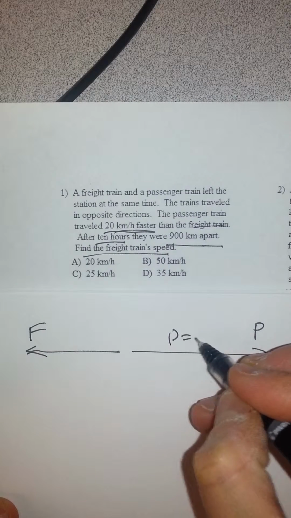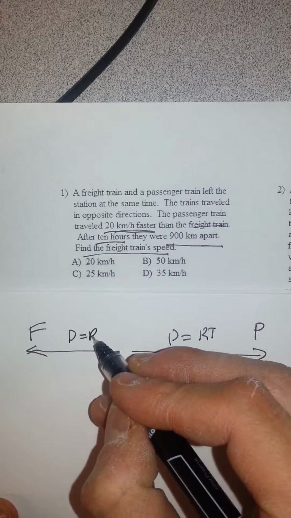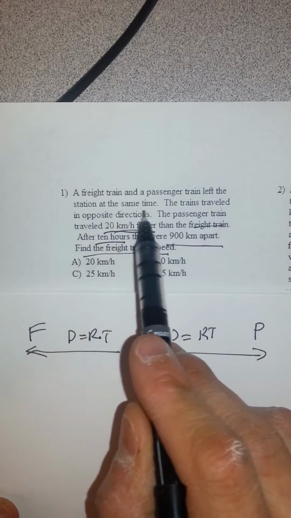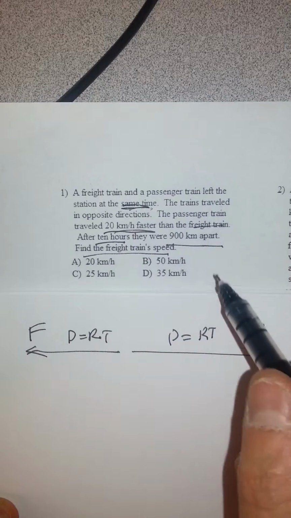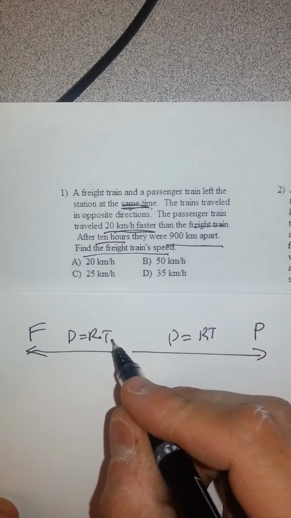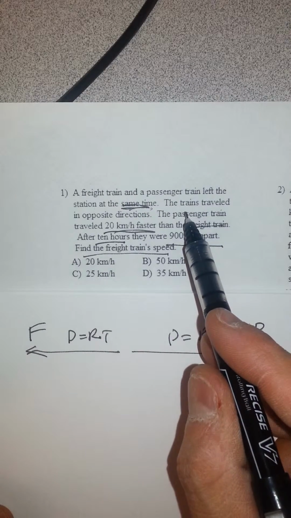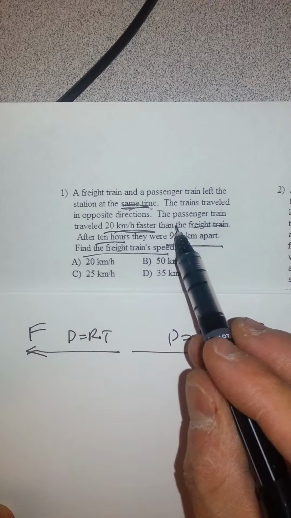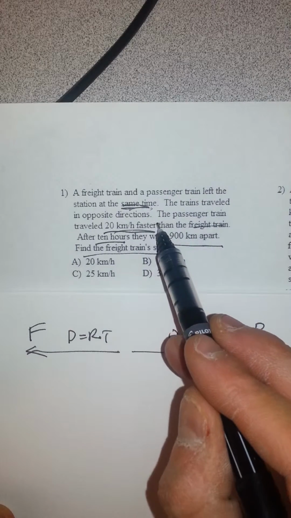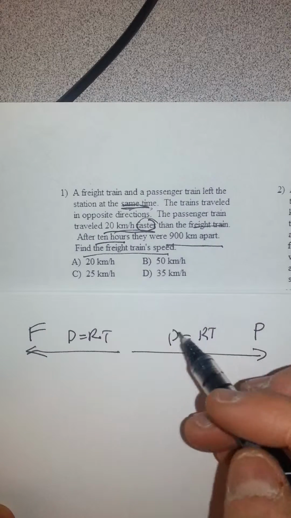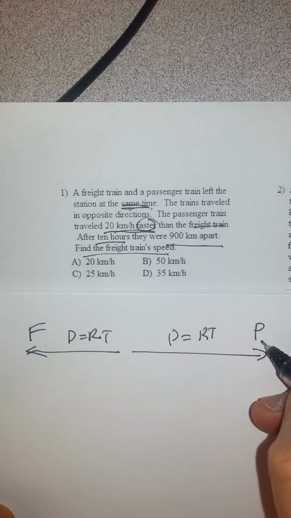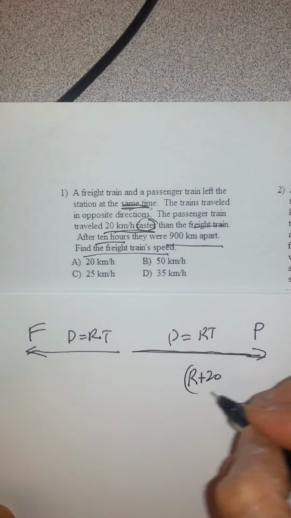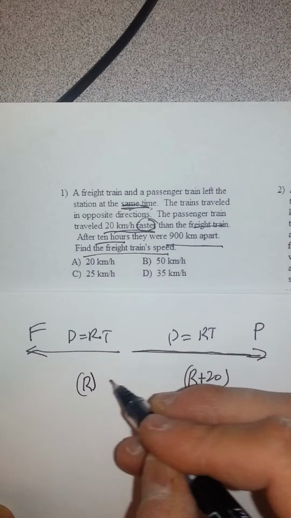But before I do that, each of my arrows gets its respective distance equals rate times time. Okay. Now I just fill in what I know. So they left the train station at the same time, and so that t is going to stay as t, unless they give us the time. The trains traveled in opposite directions, I already have that here in my picture. The passenger train traveled 20 kilometers an hour faster than the freight train. So if the passenger train is going faster, his rate is going to be 20 more than the freight train's rate. So that remains as R.